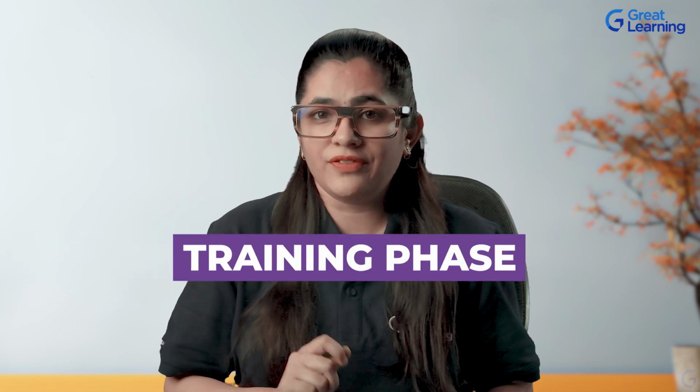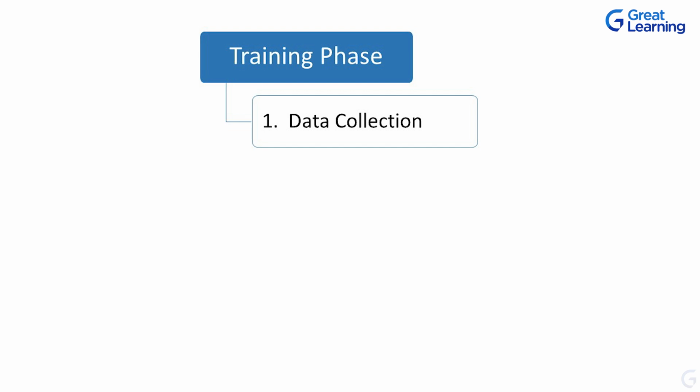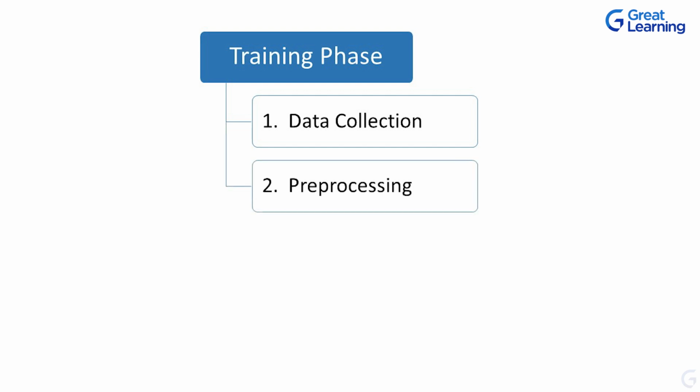Here is a simplified explanation of how they work in two phases. The first phase is the training phase, followed by the inference phase. The training phase has 4 steps. Step 1, data collection. That is gathering diverse text data from various sources. Step 2, pre-processing, which means cleaning and tokenizing text data into numerical representations.